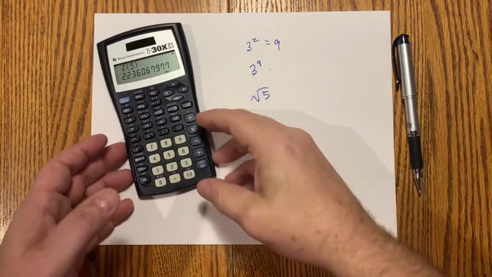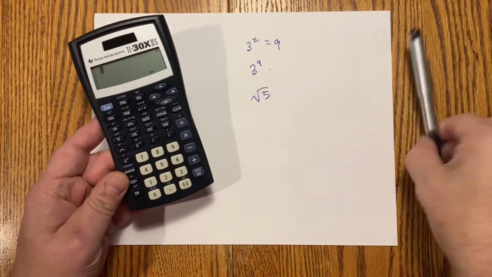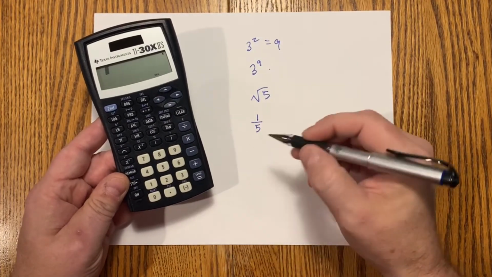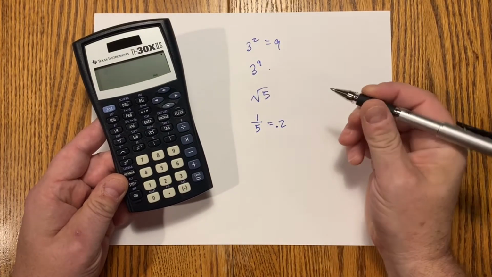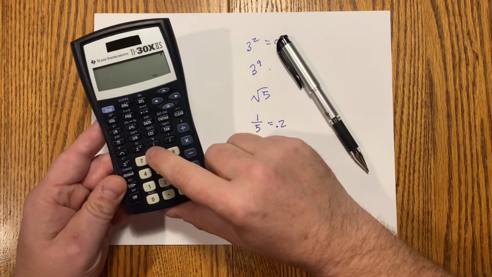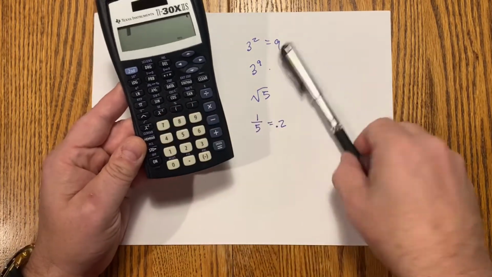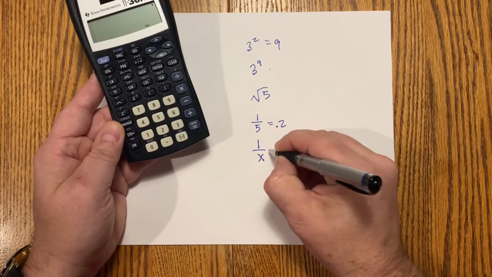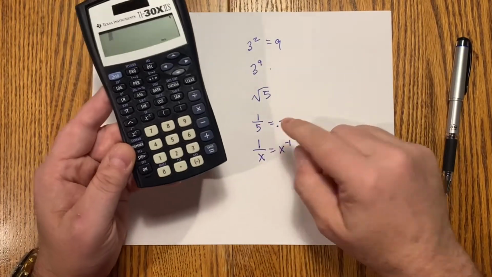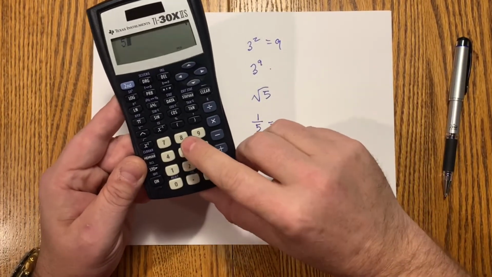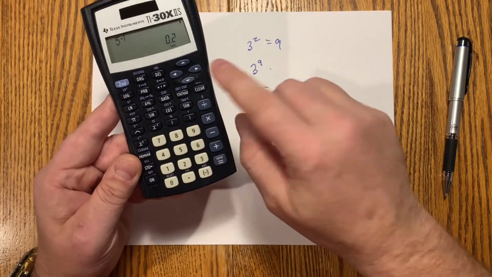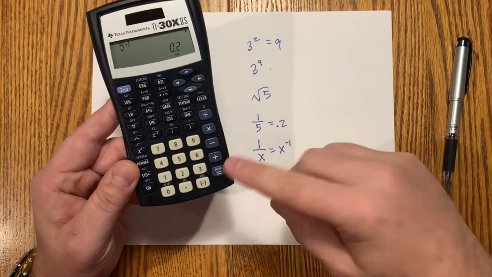The next thing is to invert a number. Let's say you have 1 over 5. You could type it in as 1 divided by 5 and end up with the answer of 0.2. But sometimes it's easier to use an inverting button, which is this button, x to the minus 1. And that's because 1 over x equals x to the minus 1 power. So if I wanted to know the inverse of 5, I would type in 5, this x to the minus 1 button, enter, and it will give me my 0.2. So that's a fast way to do it.